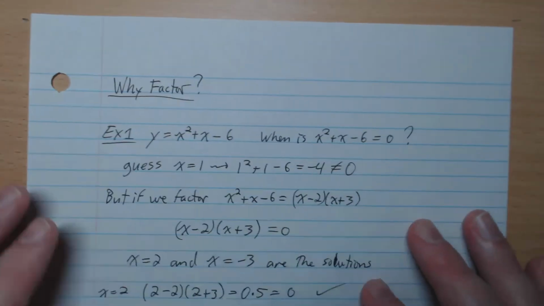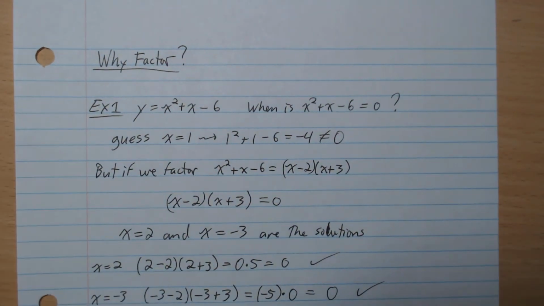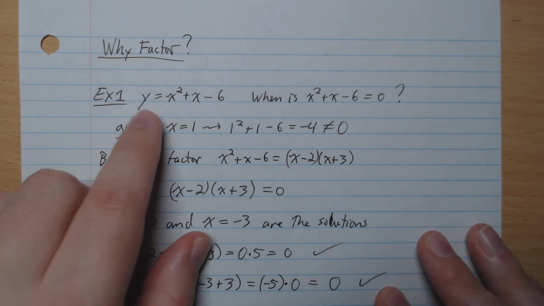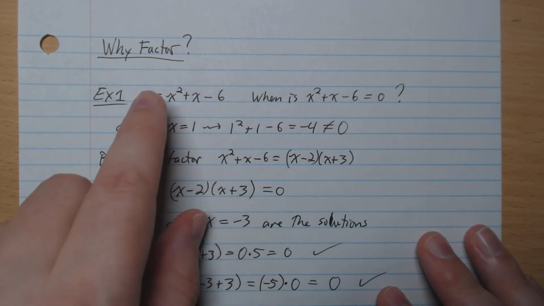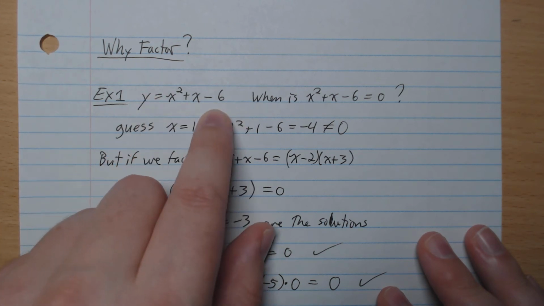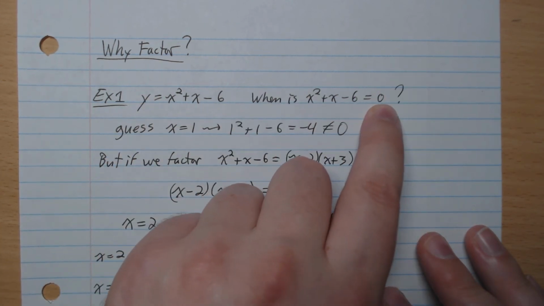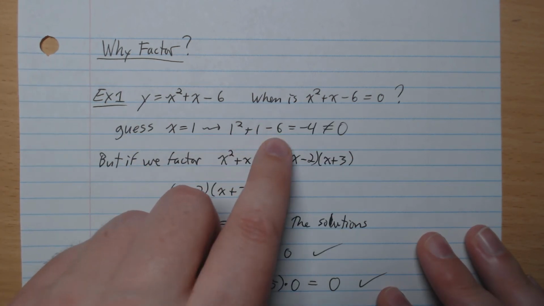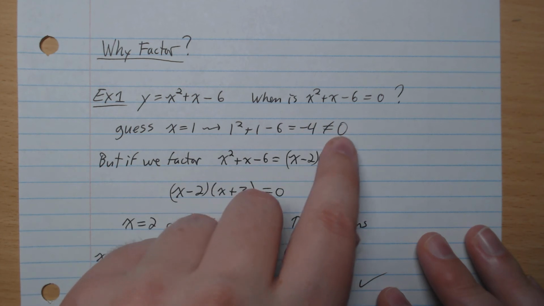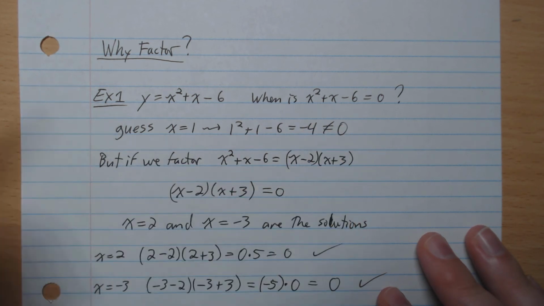Okay, so quick little comment here, why factor? I'm just going to give you two little examples. First example, we have a polynomial as a function, and sometimes we want to know when the polynomial is 0. And so we could guess, we could plug in 1. We get 1 squared plus 1 minus 6, which gives negative 4. That's not 0. So we could guess a whole bunch of numbers.